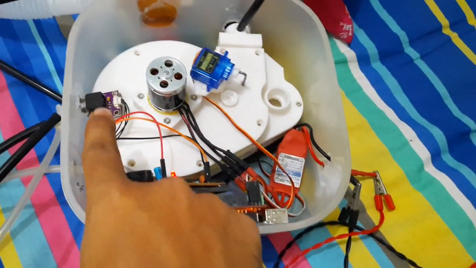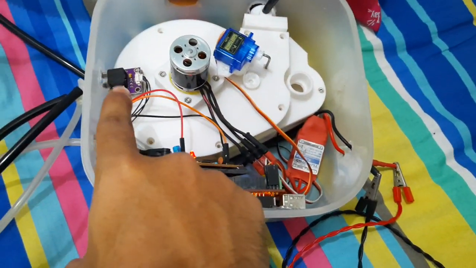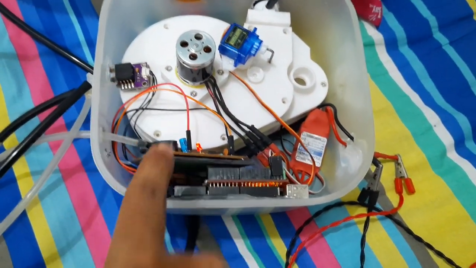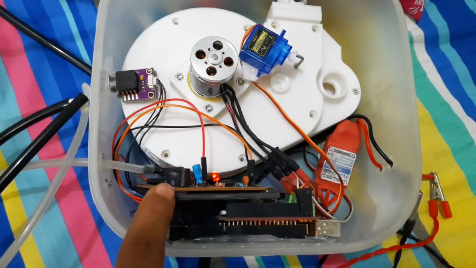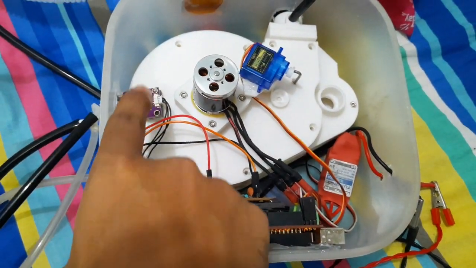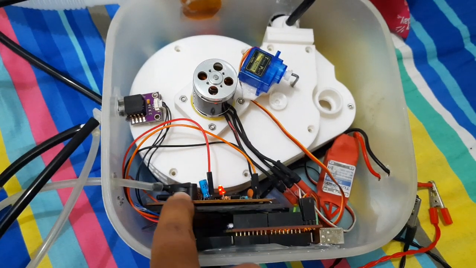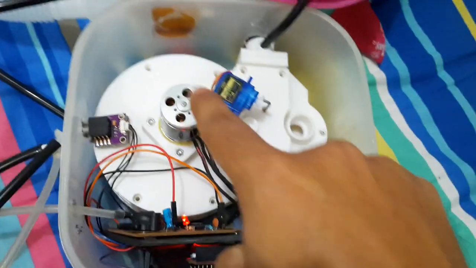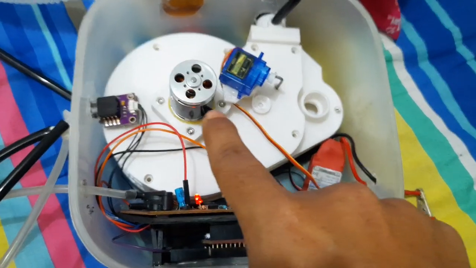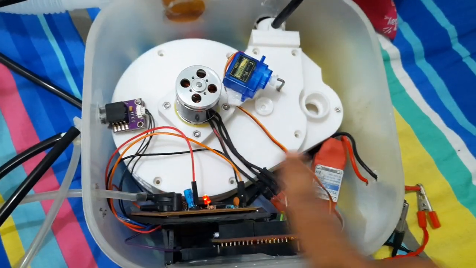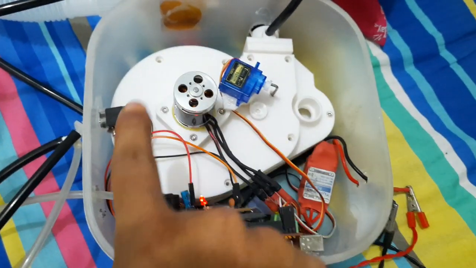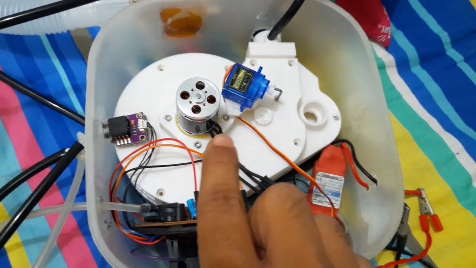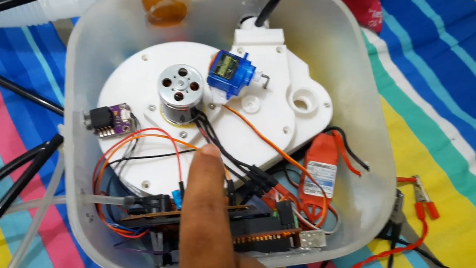So this is the MPXV7002 differential pressure sensor. Another differential pressure sensor is here. This is for flow measuring, and this is for pressure sensing. So this is the BLDC motor, and this is actually the turbine. The whole turbine is designed by CRUX.